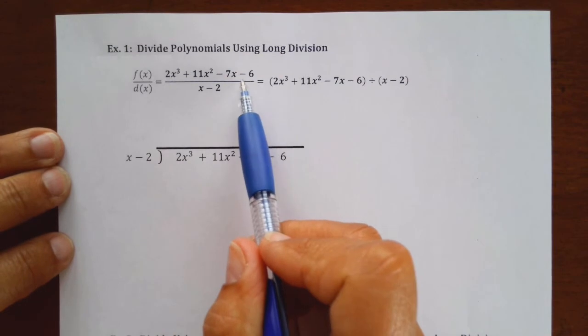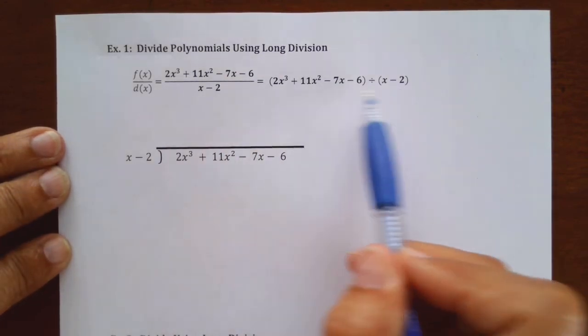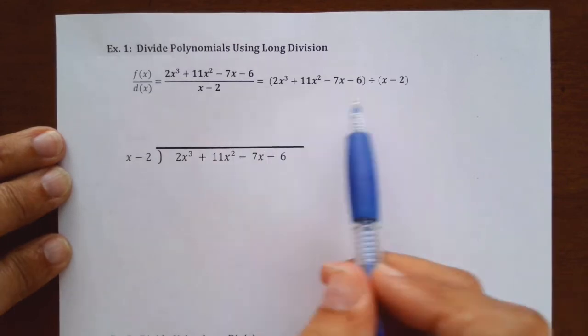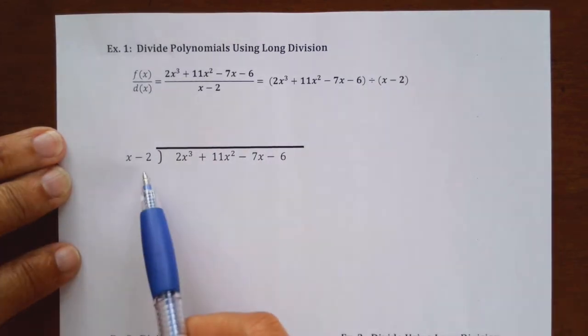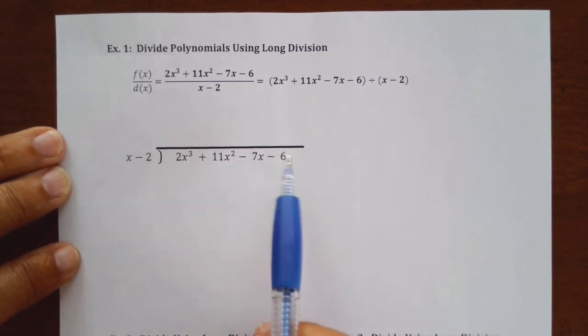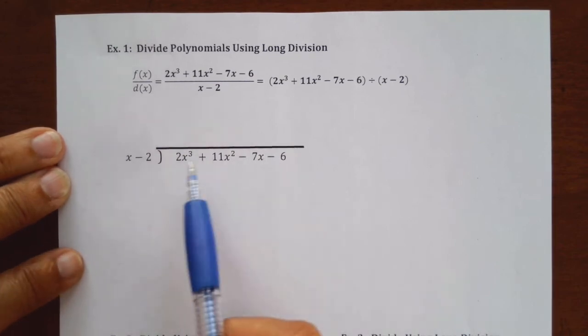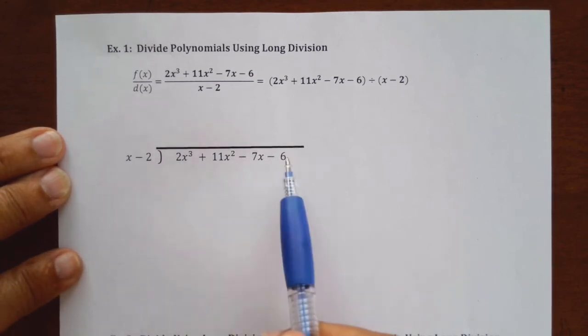We have our function, and we're going to divide it by x minus 2. So you can also write it this way, same thing, right? So we're going to take our divisor, what we're dividing by, that goes here, just like the 7 was here, and then this would be what we're dividing into. Most of us don't call that the dividend, but that is what that is.